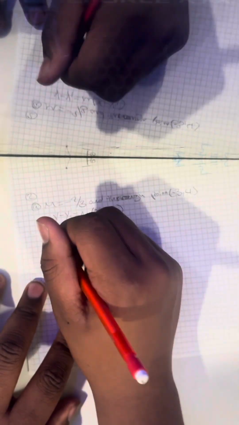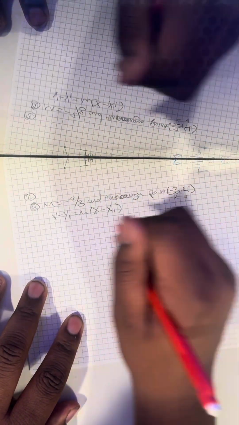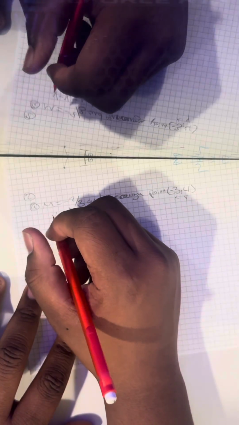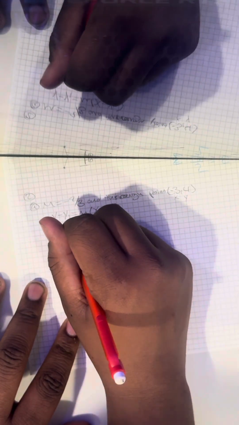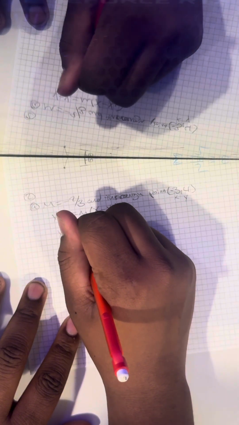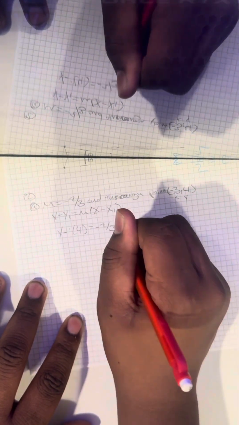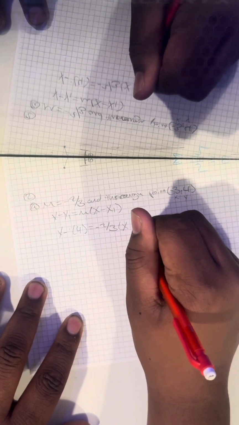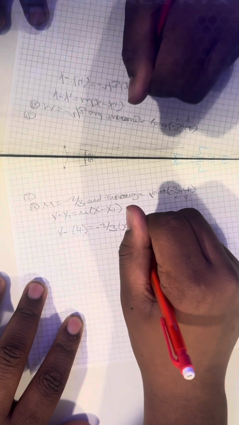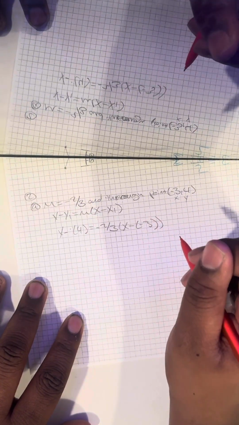So let's start by plugging in, and this will be our x, y right here. That will be y minus 4 equals negative 2 over 3 times x minus negative 3. Just like that.